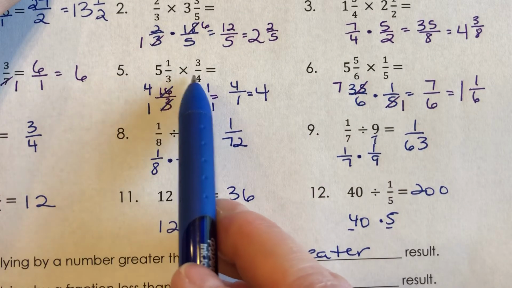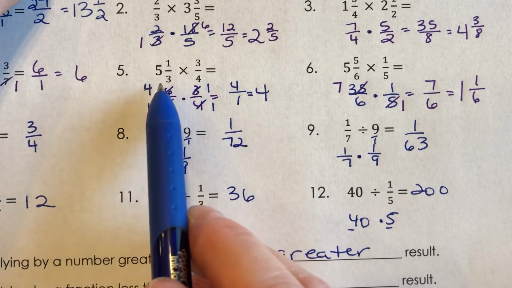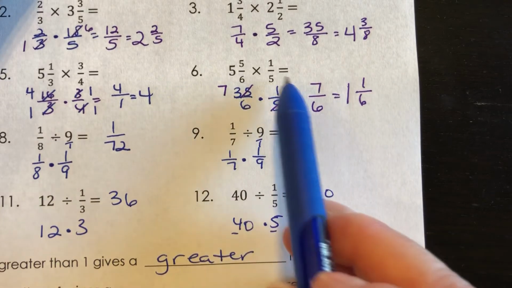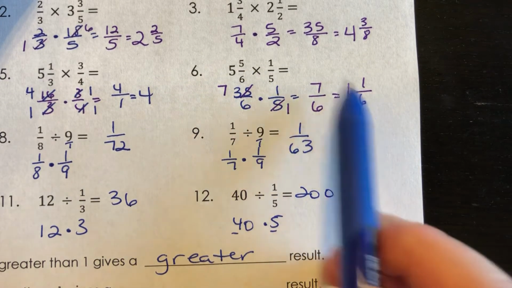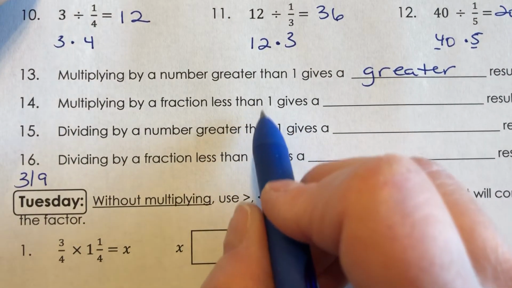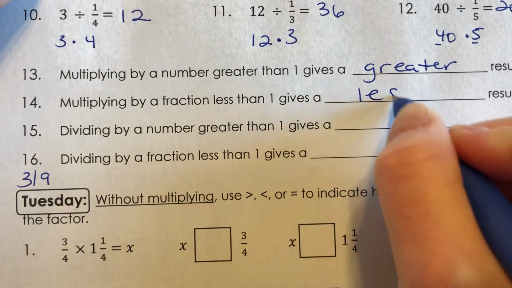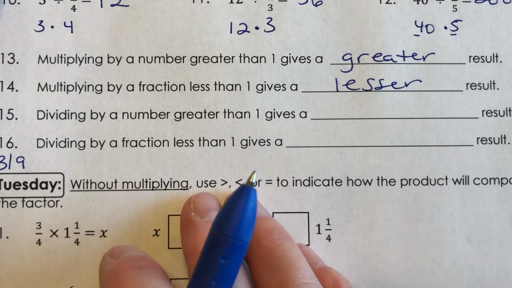For number 5, we multiplied by a number less than 1. And notice my product 4 is less than what I started with. And for number 6, I multiplied by 1/5, which is less than 1, and I got an answer that was less than what I started with. So multiplying by a fraction less than 1 gives a lesser result. You're gonna end up with less than what you start with.